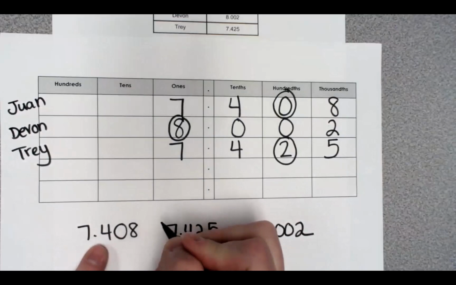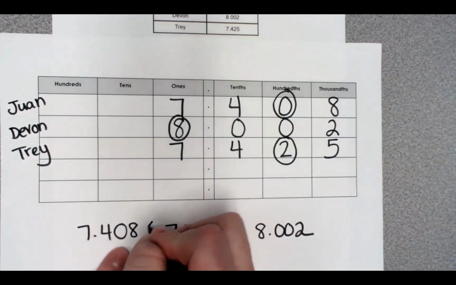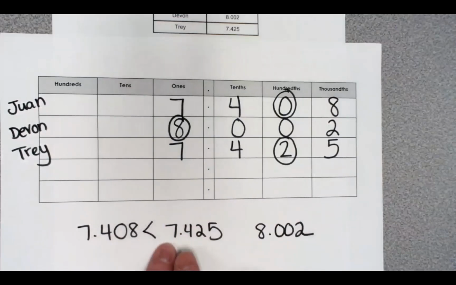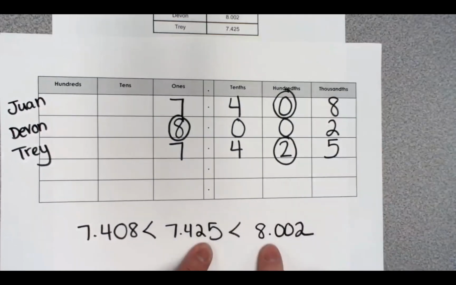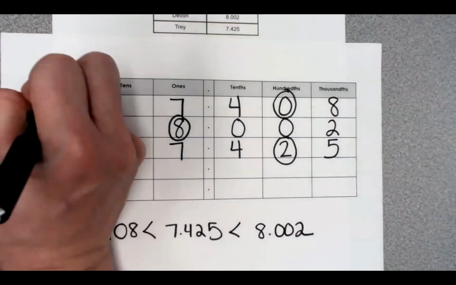So 7 and 408 thousandths is less than 7 and 425 thousandths, which is less than 8 and 2 thousandths. So this tells me that the fastest person in Mr. Gavin's class was Juan.